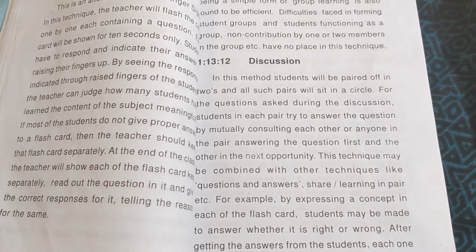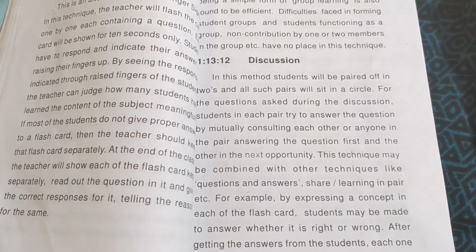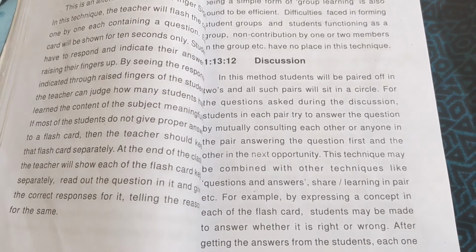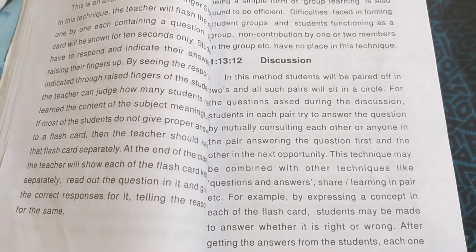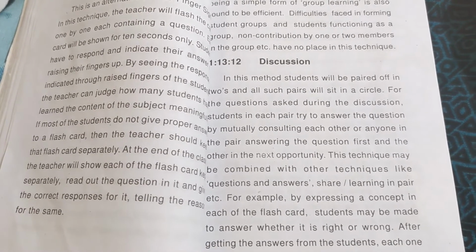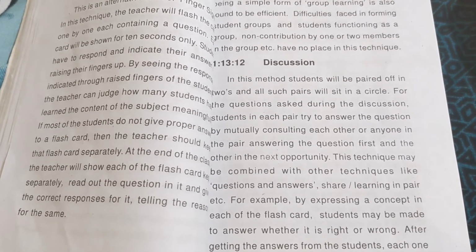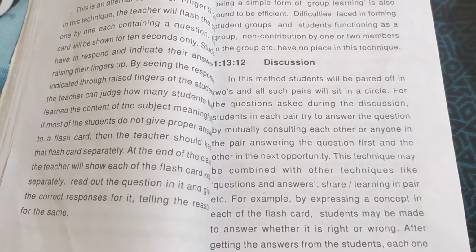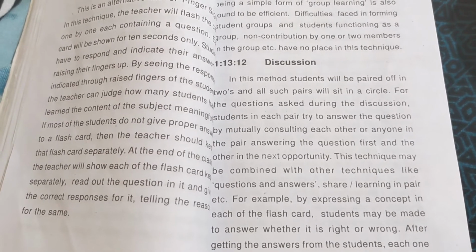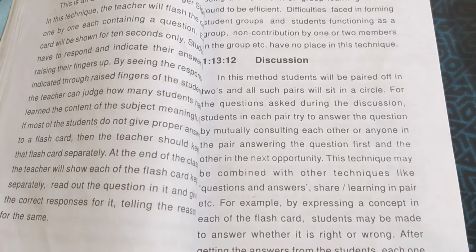When a question is asked to a pair, both of them can discuss the question and finalize that this will be the answer. After discussing, they can finalize which option will be the answer, and they can tell it to the teacher with the explanation for it. Maybe in the next turn, the person who didn't answer can give the answer. If the first student answers in the pair, then for the second question, the second student can answer. In this way it can be done. So this is about discussion.